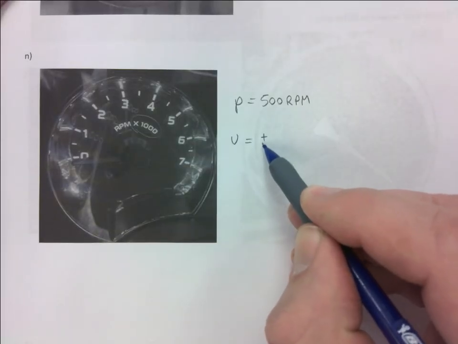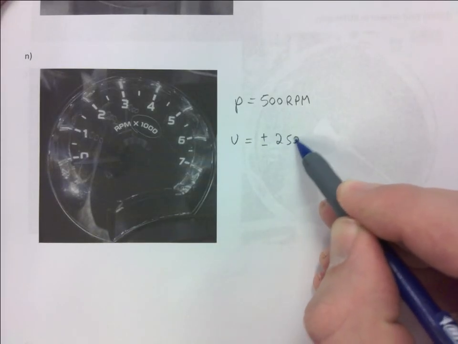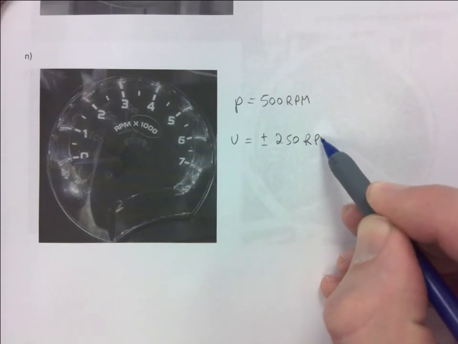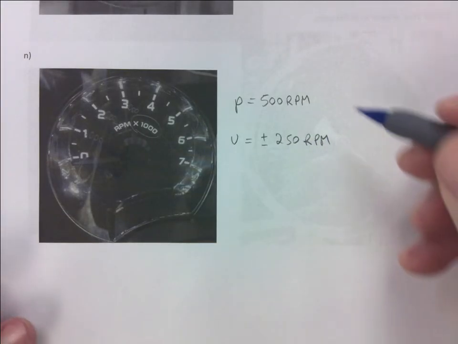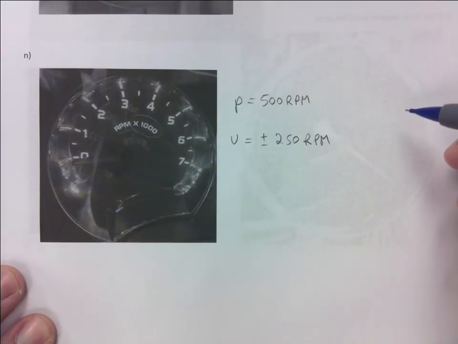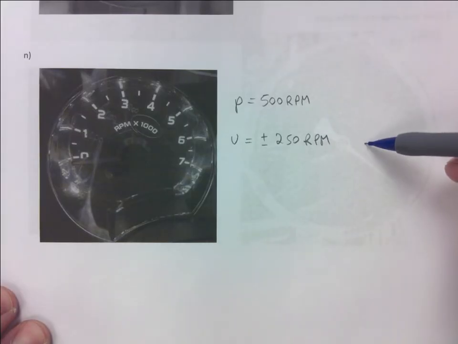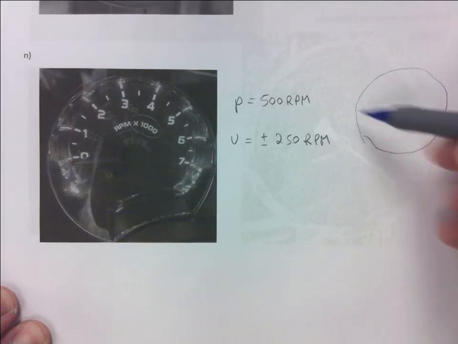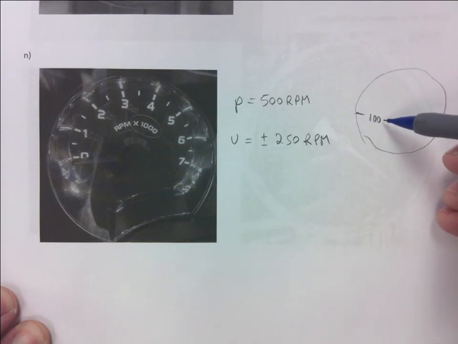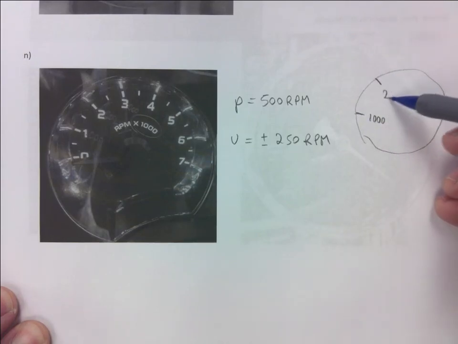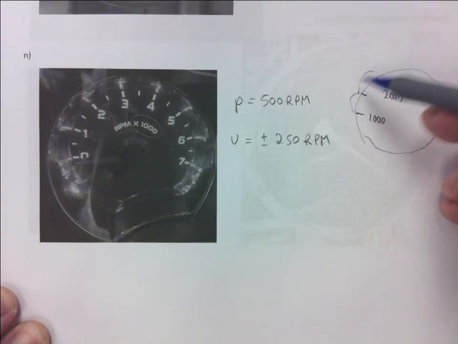Uncertainty is plus or minus 250 RPMs. Right, we're going up by 500 because the picture isn't the greatest.